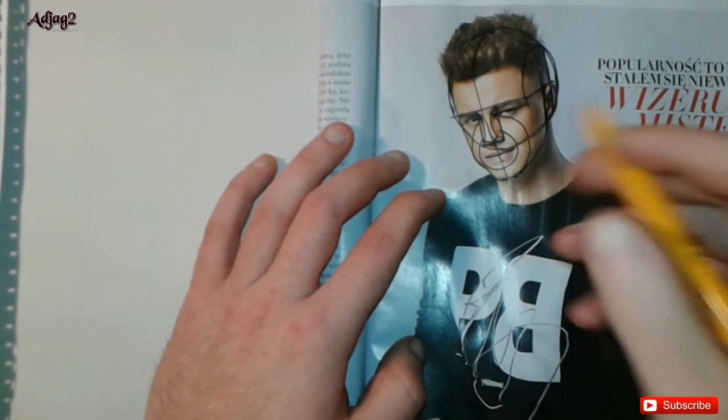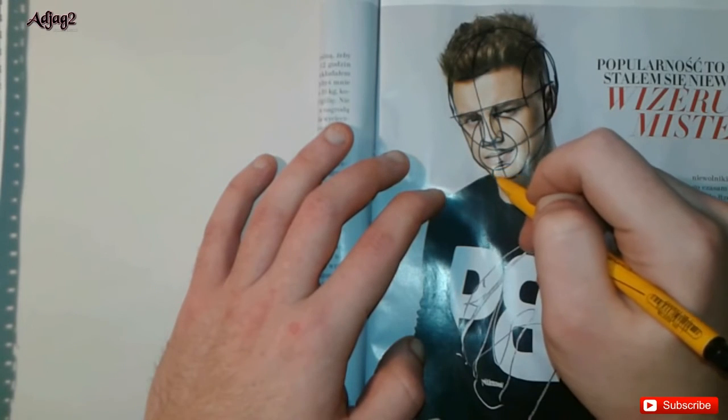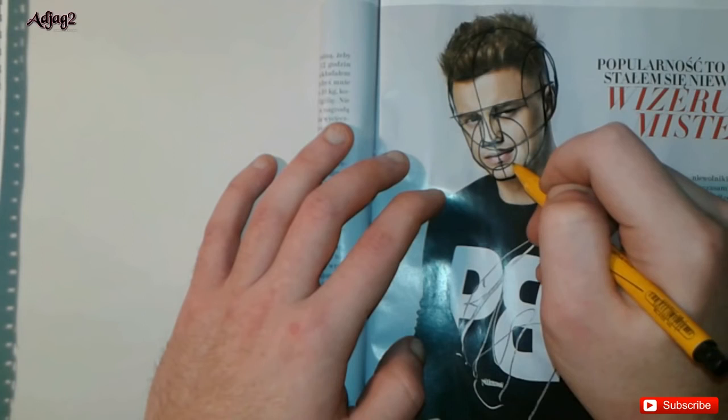Next, what we can do is take a look at the jaw, so a little bit lower than the lip. We'll just create kind of like an oval shape for the jaw.